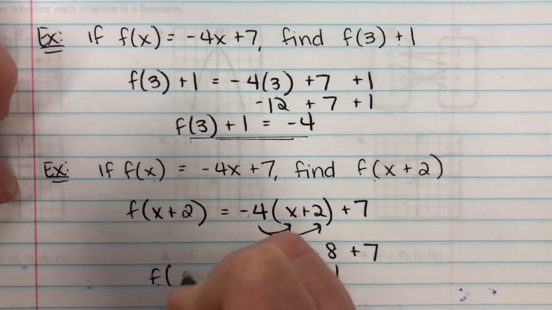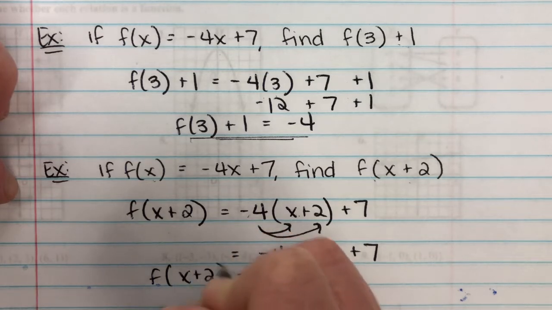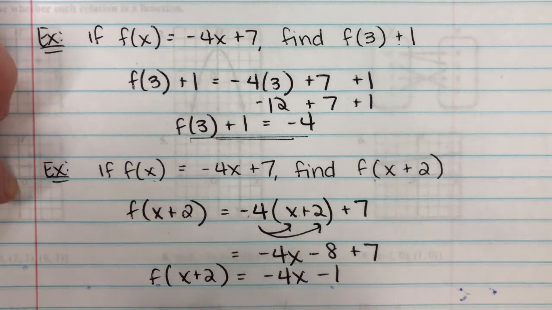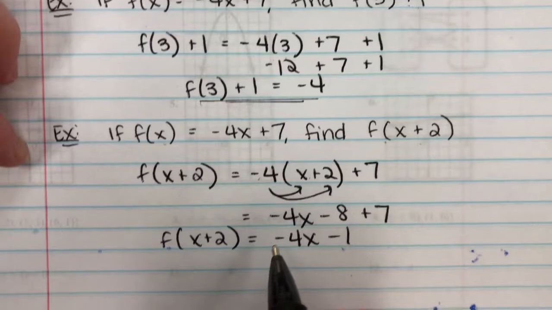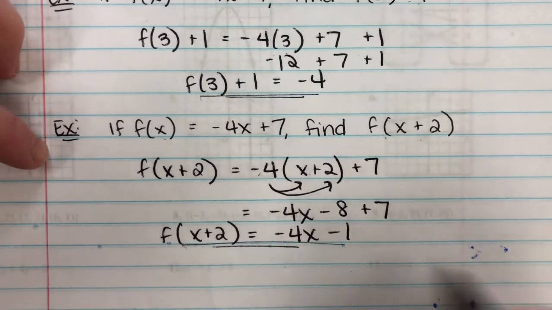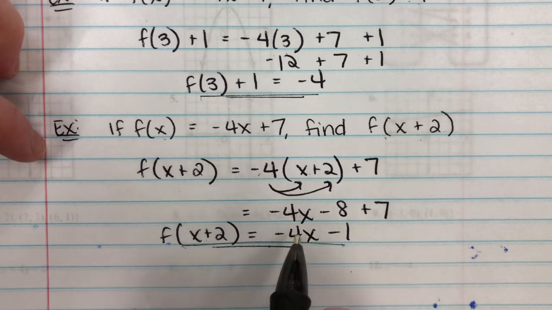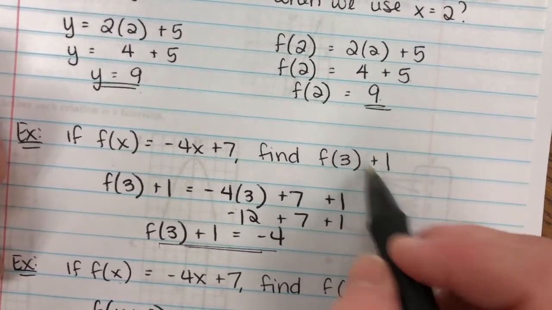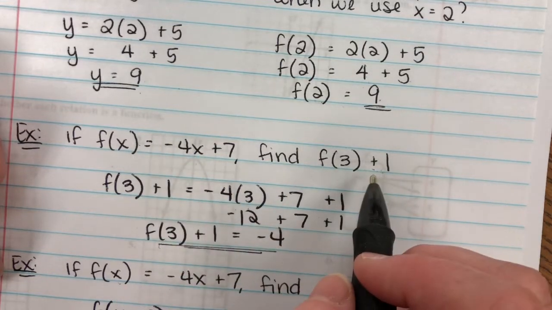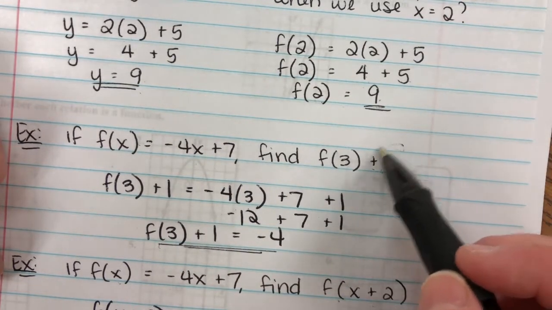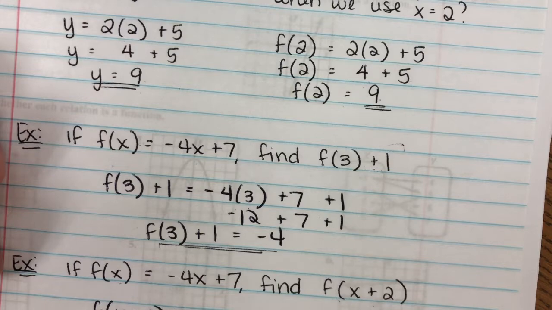So a function of x plus 2, meaning we put x plus 2 in place of x, is just going to be negative 4x minus 1. So whatever's inside the function parentheses is what you replace x with. Whatever is outside the function parentheses when you're substituting, that doesn't go in place of x. That just gets tacked on to the end of your equation.